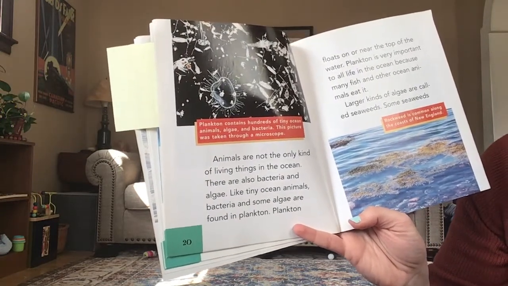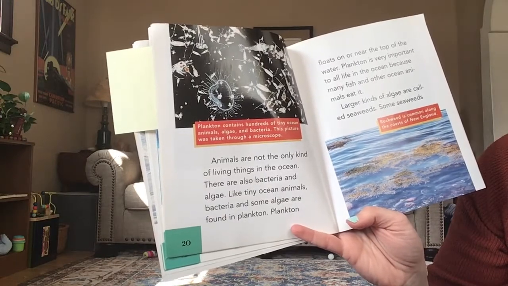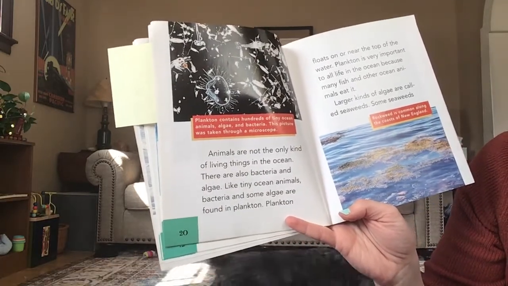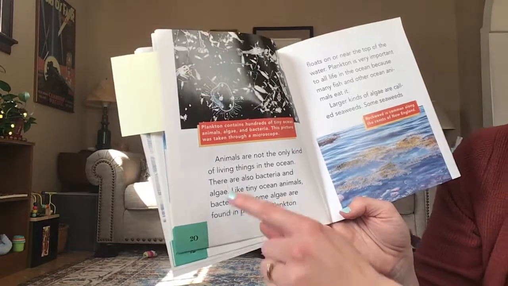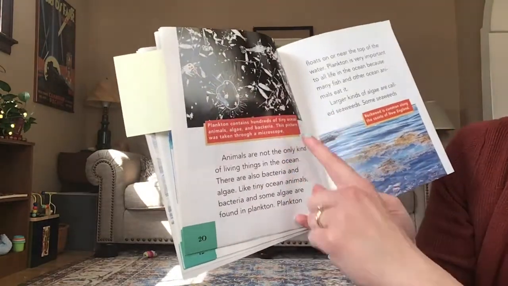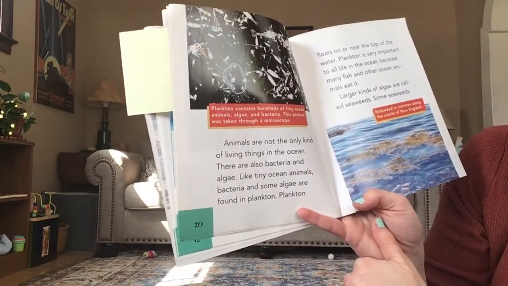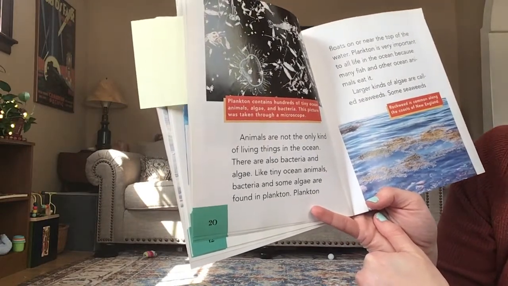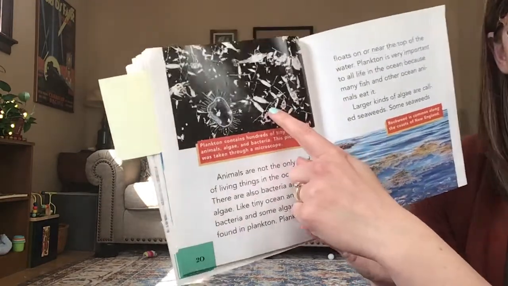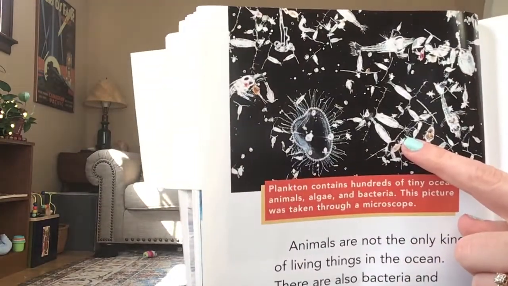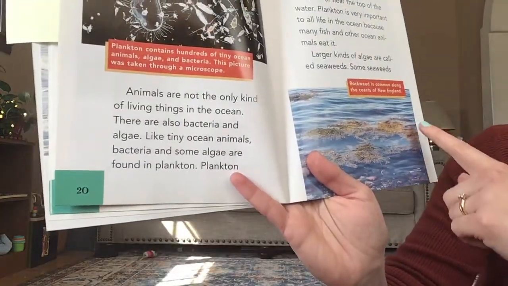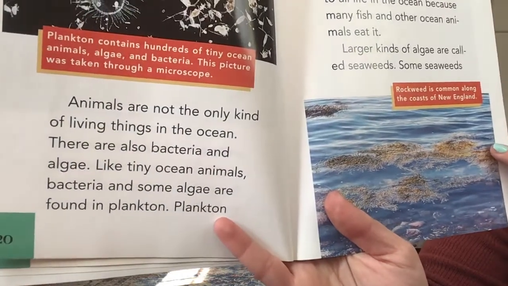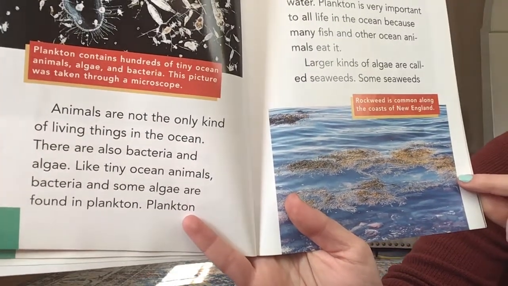Plankton is very important to all life in the ocean because many fish and other ocean animals eat it. I'm going to pause here to read our captions. It says, plankton contains hundreds of tiny ocean animals, algae, and bacteria. This picture was taken through a microscope. Over here, we're going to read about how rockweed is common on the coasts of New England.